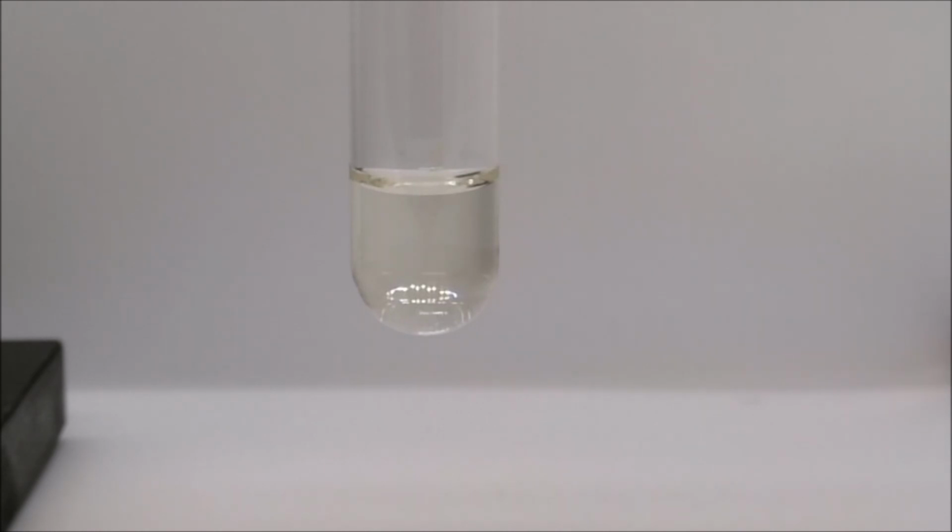And now our final reaction for the Metathesis Lab, reaction K, sodium phosphate and nickel 2 chloride. In the test tube is our sodium phosphate solution. Now we add our nickel 2 chloride solution.